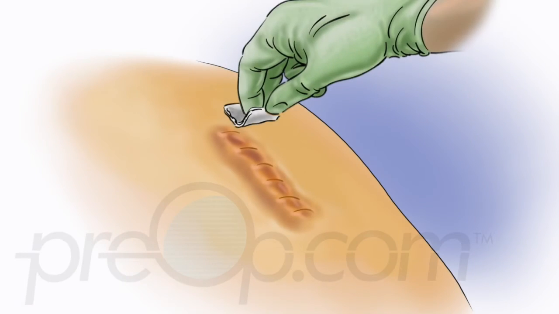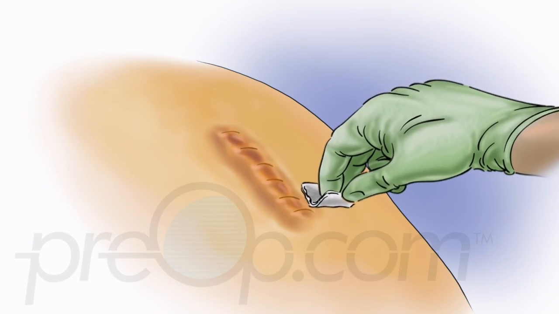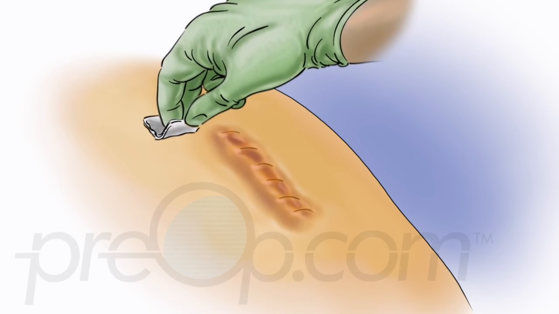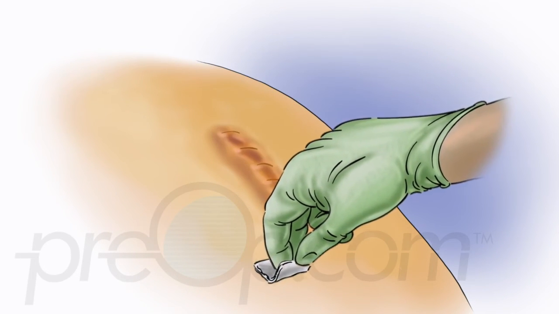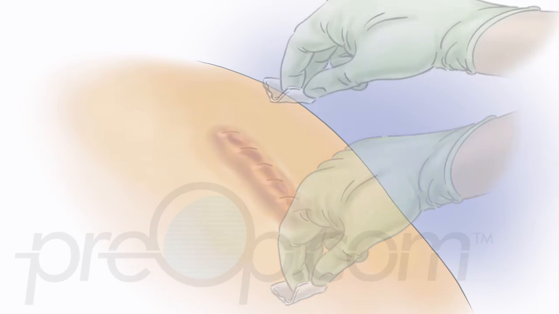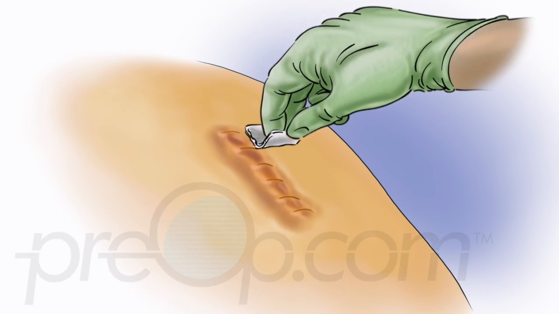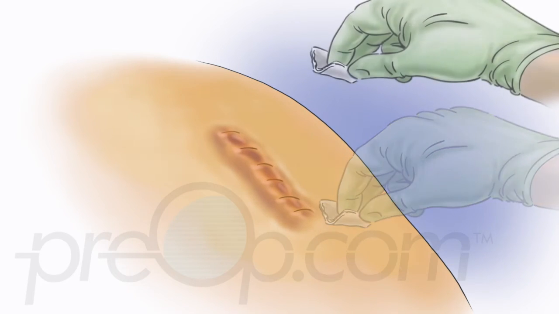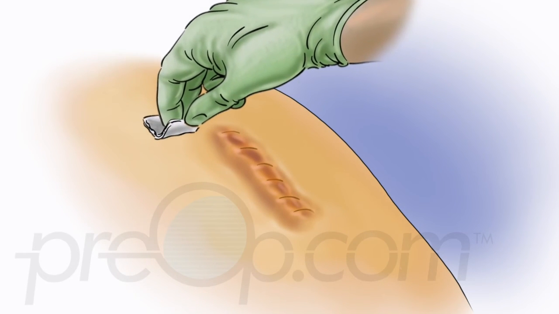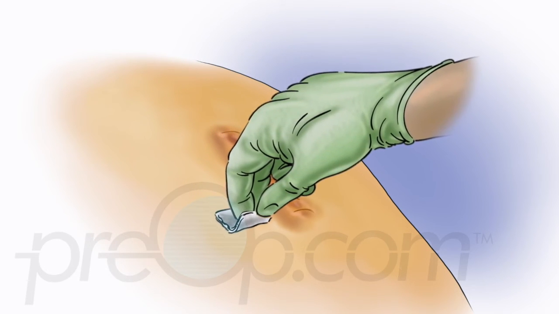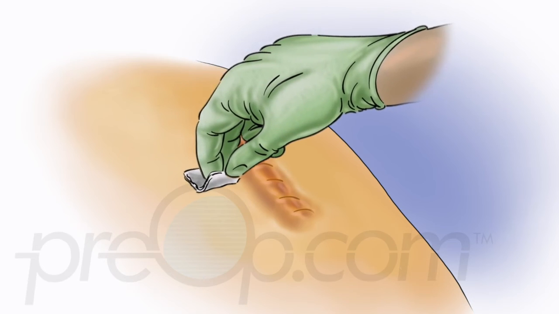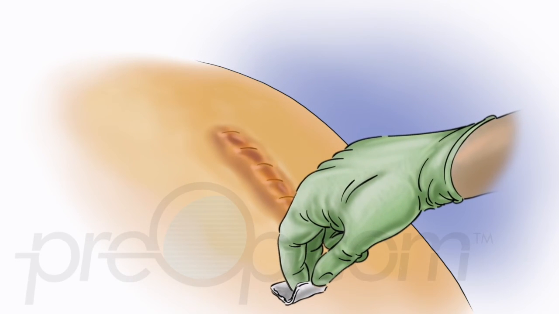With one stroke, clean the wound from top to bottom. Use a clean part of the washcloth or gauze for each stroke. Continue washing, slowly working away from the wound until the skin is clean at least 3 inches from the incision on all sides. If you have a large wound, you may need extra washcloths and gauze. Always remember to stroke from top to bottom. Use a new washcloth or gauze for a separate wound.